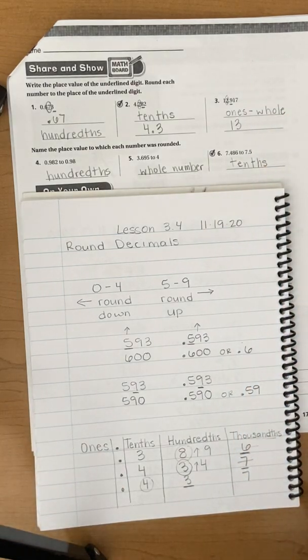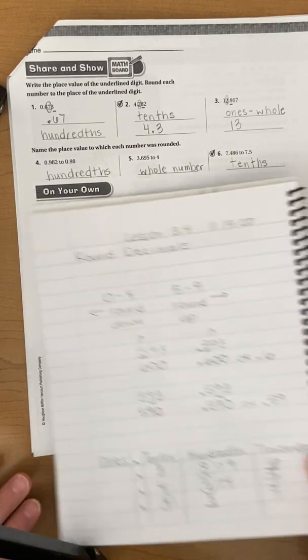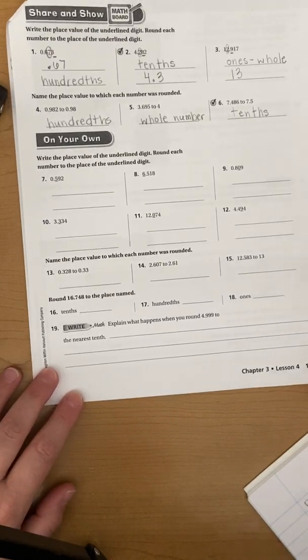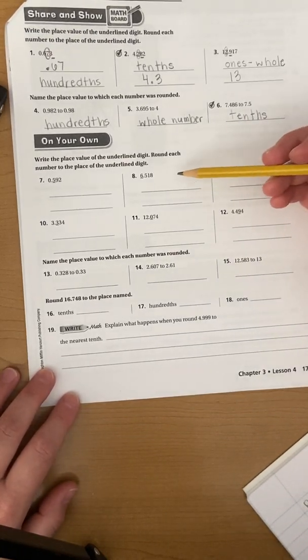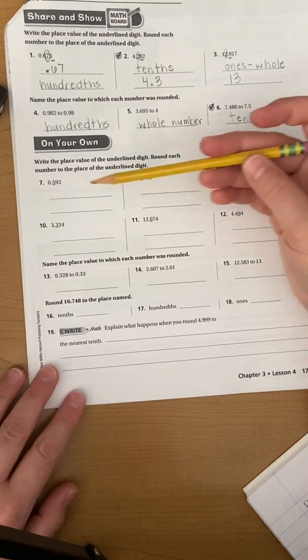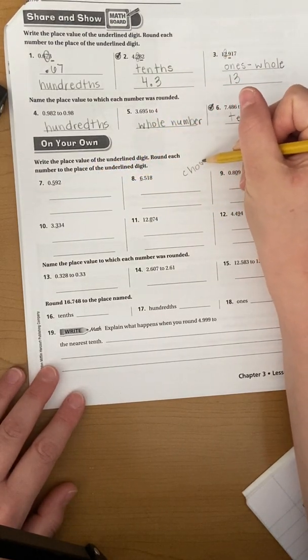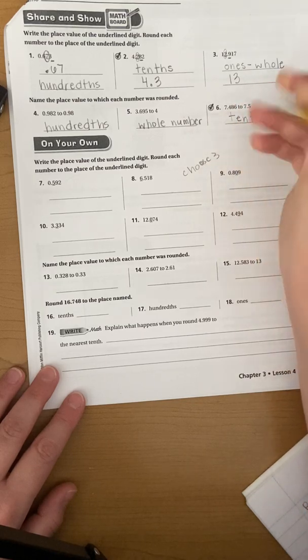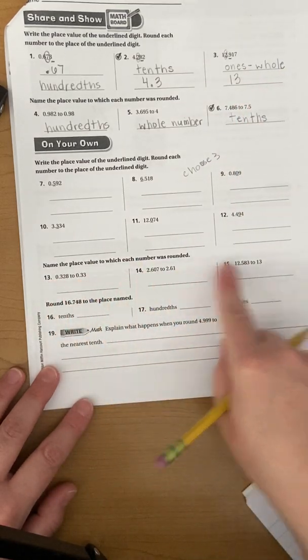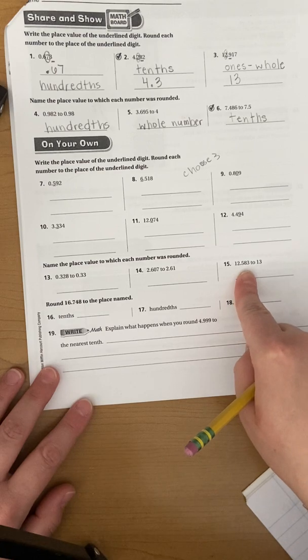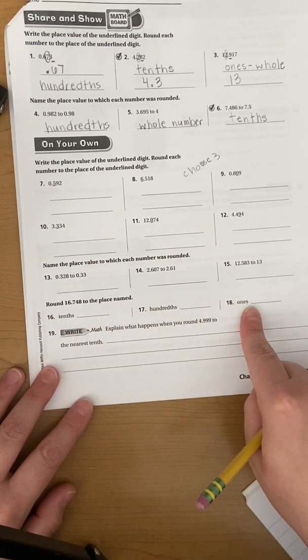All right, pause here if you need to copy any of that down, and then we'll talk about the on your own portion. On your own, from this top section, it has 7 through 12, so I would choose 3 here. And here, 13 through 15, there's only 3, so I would do all of those, and same with 16 through 18.